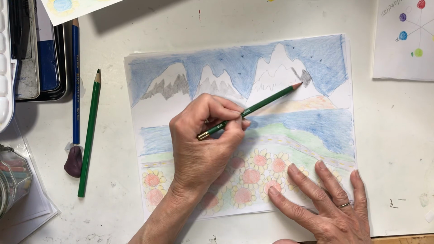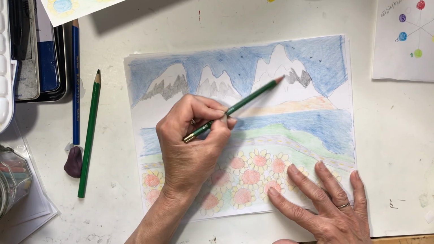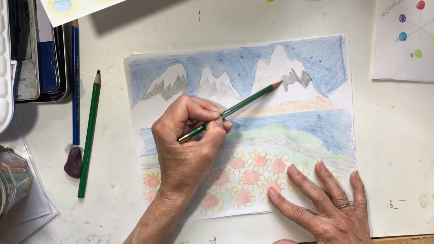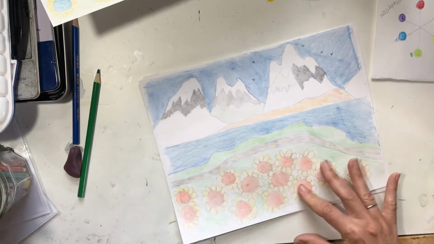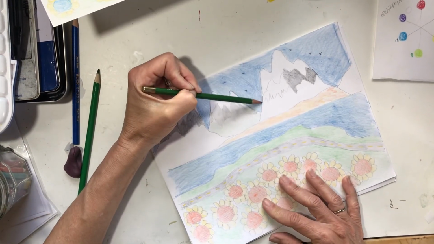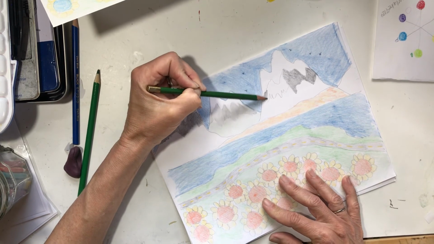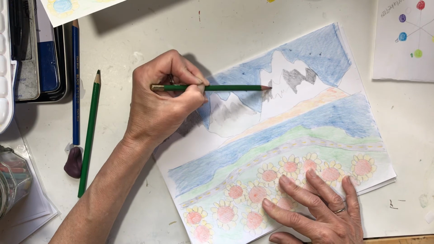I forgot about that. Let's see. See, doesn't this look farther away because it's lighter? And we're just kind of going back and forth.